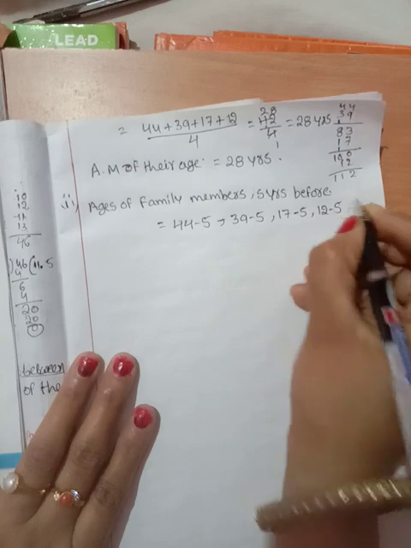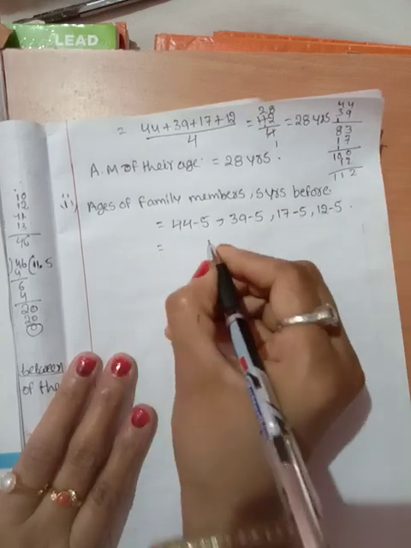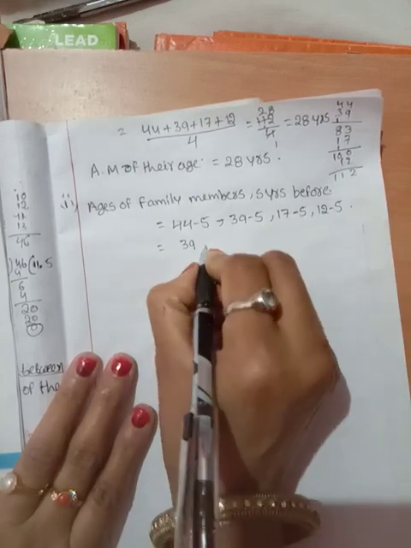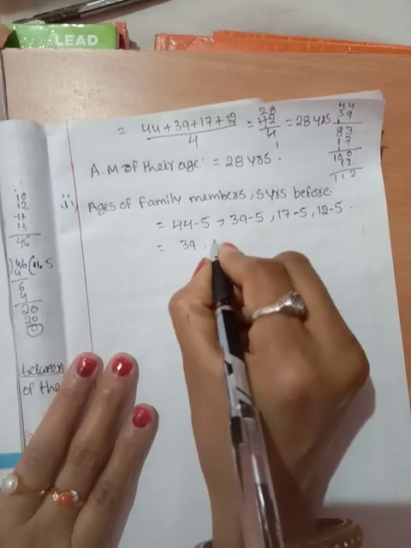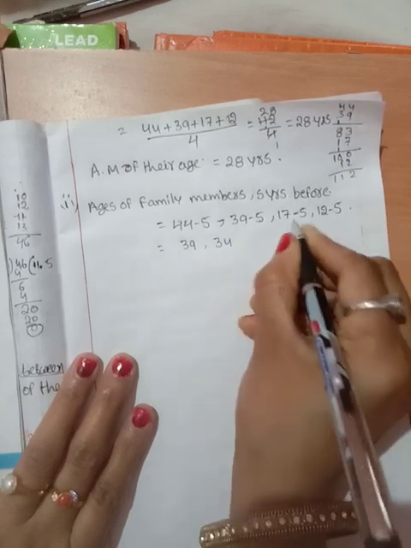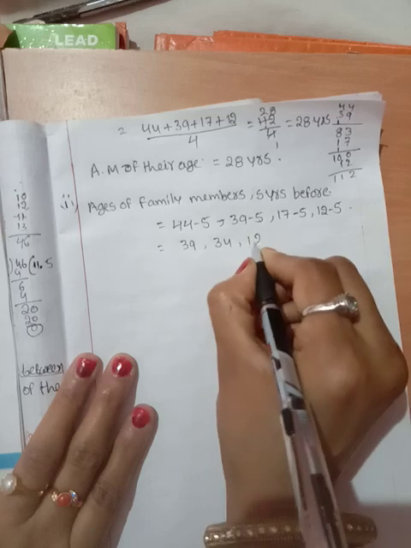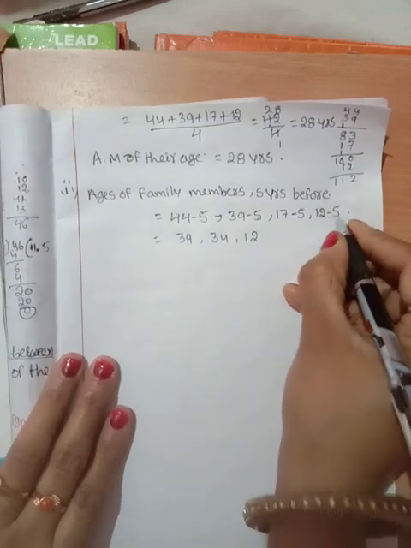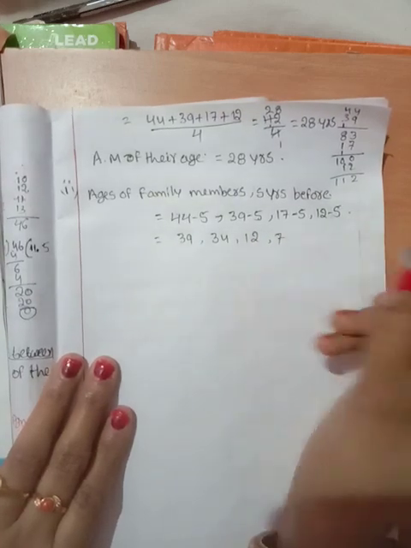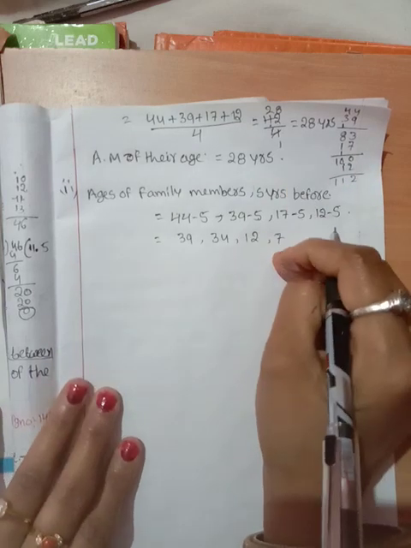5 also. So that's why 44 minus 5 is 39. 39 minus 5 is 34, 17 minus 5 is 12, and 12 minus 5 is 7 only. This is it, understood guys?